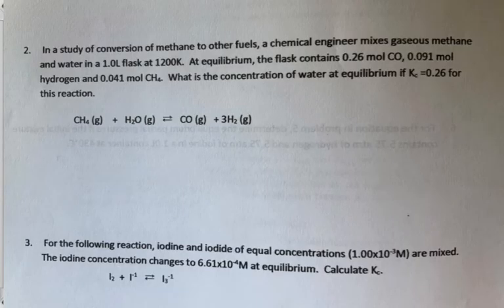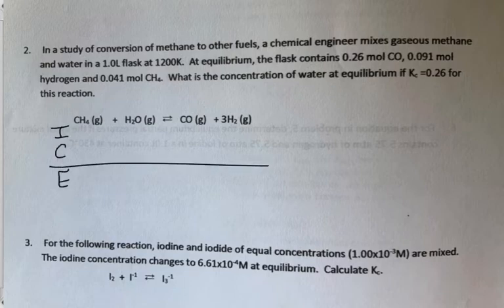Okay, number 2 on the worksheet. Again, take a minute and set up your ice table and see if you can set it up yourself, and then play the video and make sure it's set up the way that it's supposed to be. Okay, so this is putting moles into the ice table.